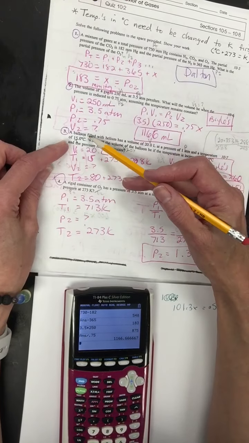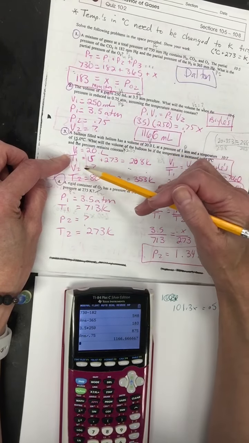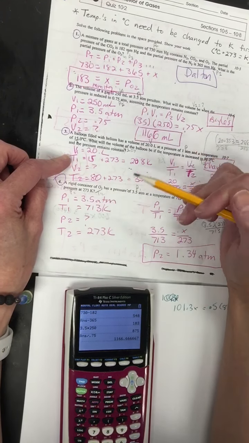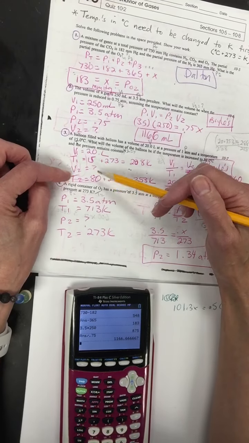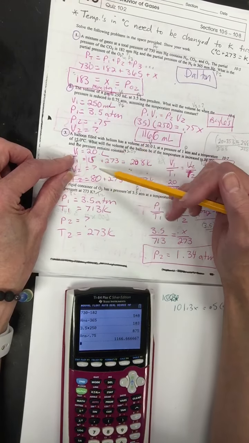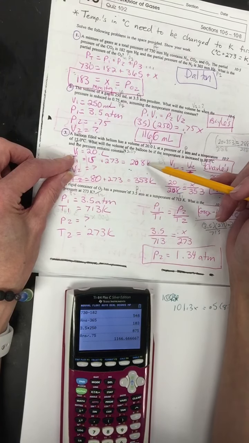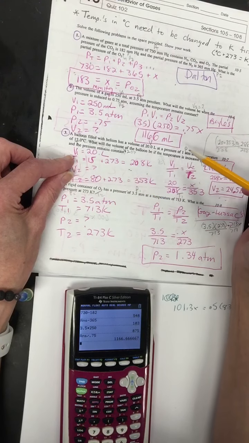Okay, and a temperature of 15. So there's my 15. What will the volume be? So my unknown is the volume. If the temperature is increased to 80 and the pressure remains constant. So here's my temperature. Now, the tricky thing about this one is temperatures have to be changed to Kelvin. So 15 plus 273 is 288. 80 plus 273 is 353.